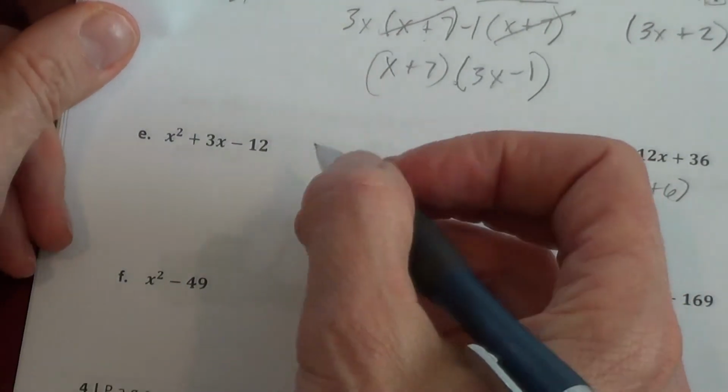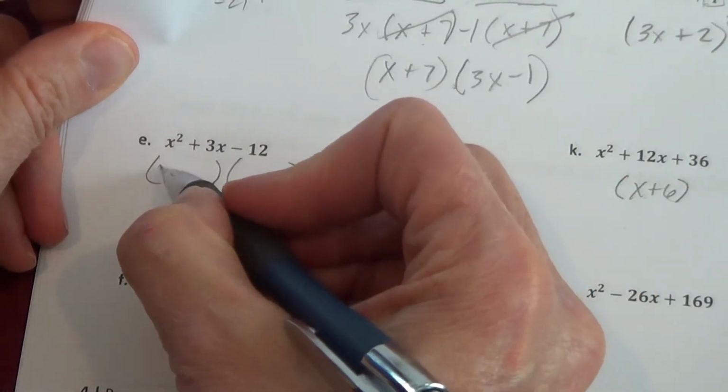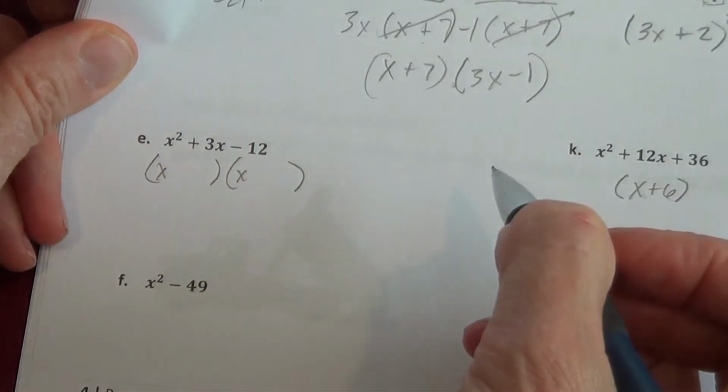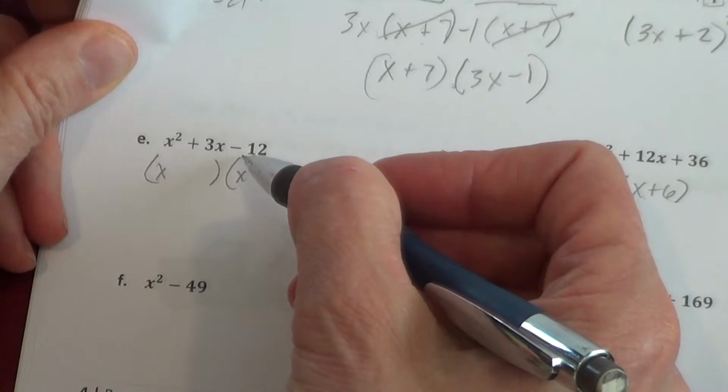Okay. On this one, we can go straight to our shortcut. x, x. Now it's got to multiply to be 12 and add to be 3.